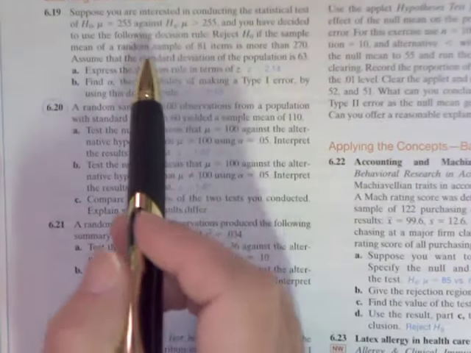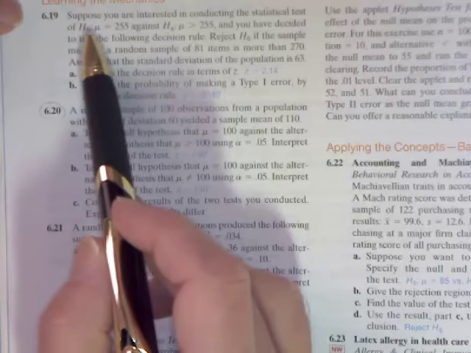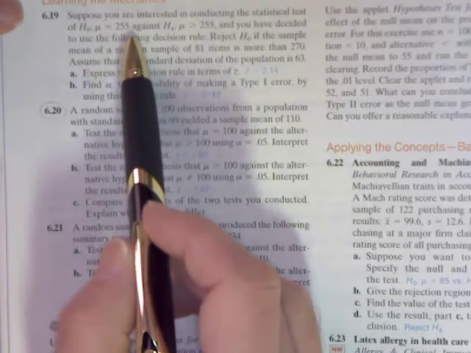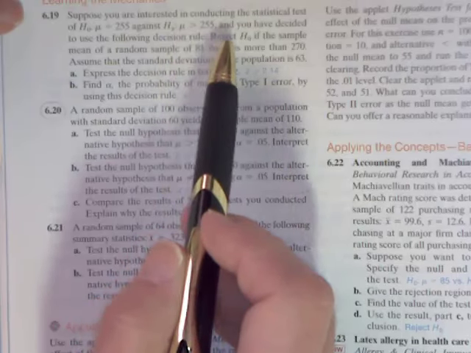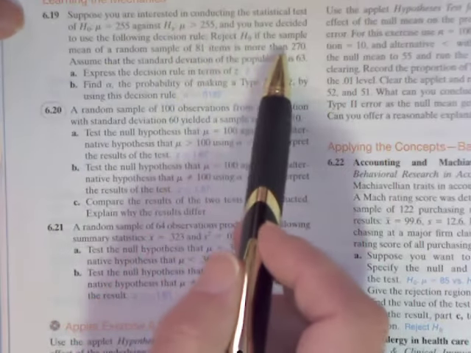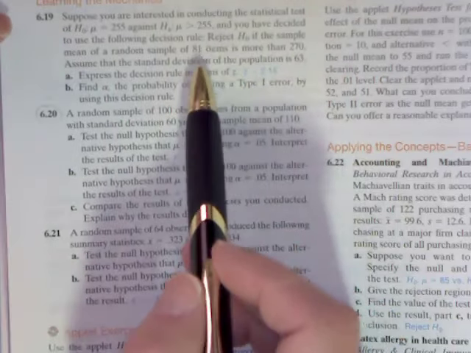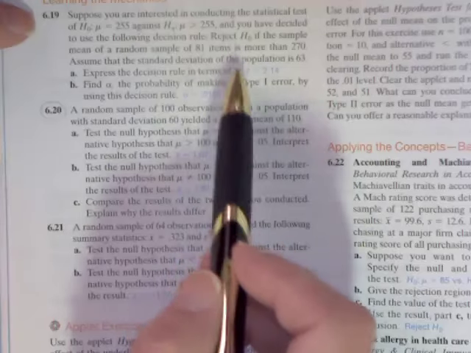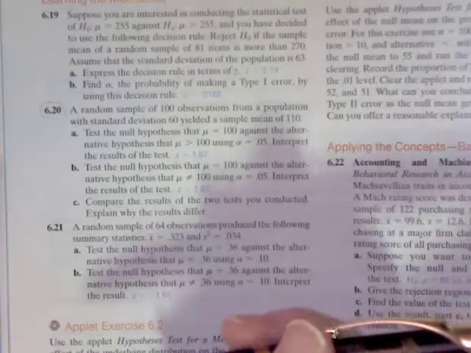So here's a problem. You're interested in conducting a test where the mean is 255, that's the status quo, and the alternative is, I think it's more than 255. And you've decided that if it's more than 270, then you can reject this status quo that it's 255. So you're giving them the benefit of the doubt. This is based on a sample.